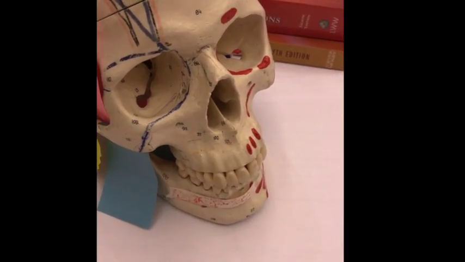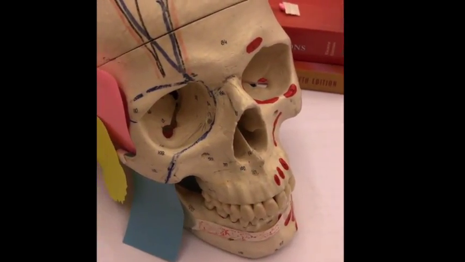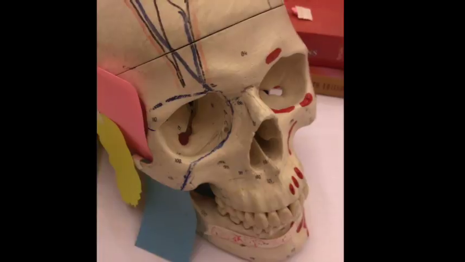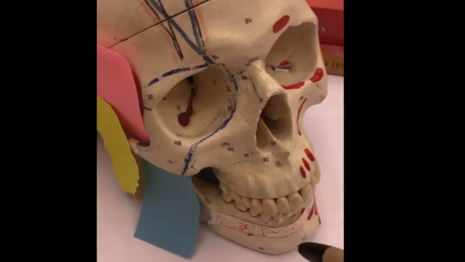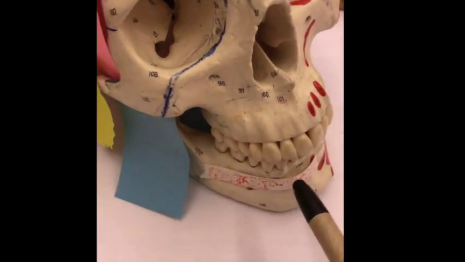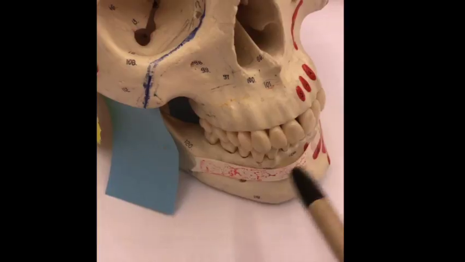Right, so now to the other group, the space of the body of the mandible, and submandibular, submental, and sublingual spaces. We'll start with the space of the body of the mandible. So this one is the periosteum, and just consider this the periosteum.